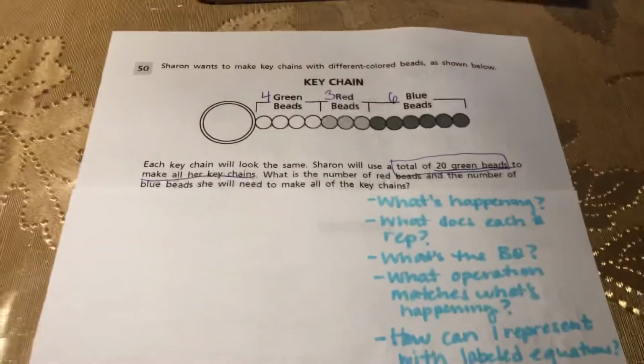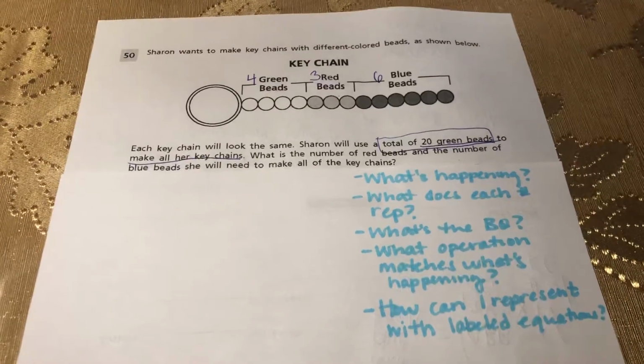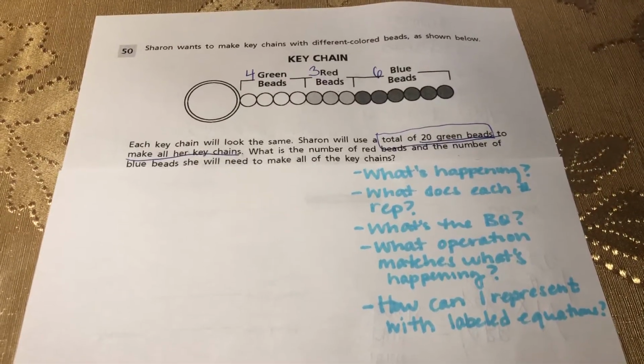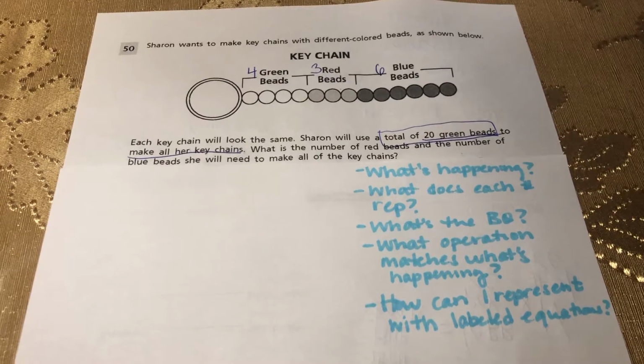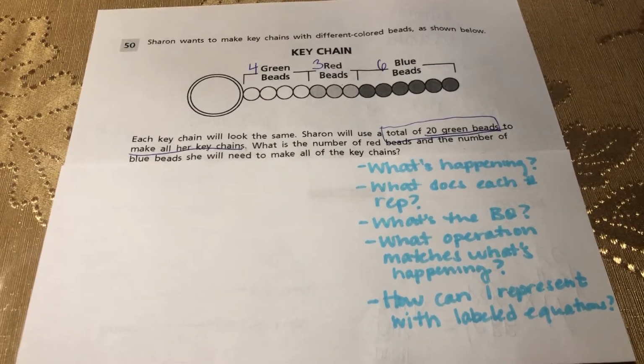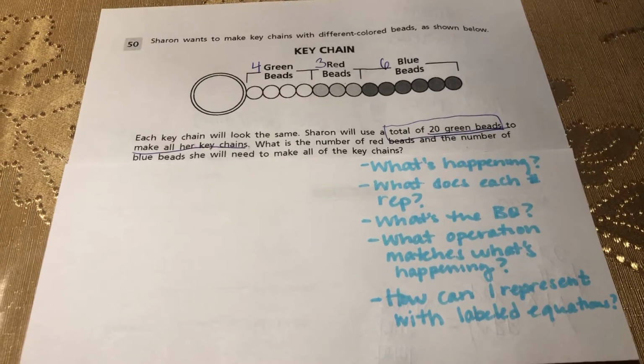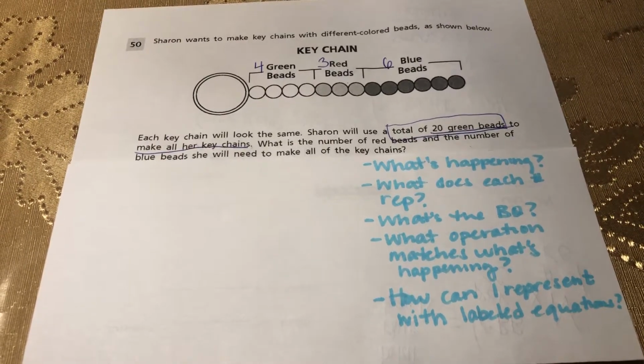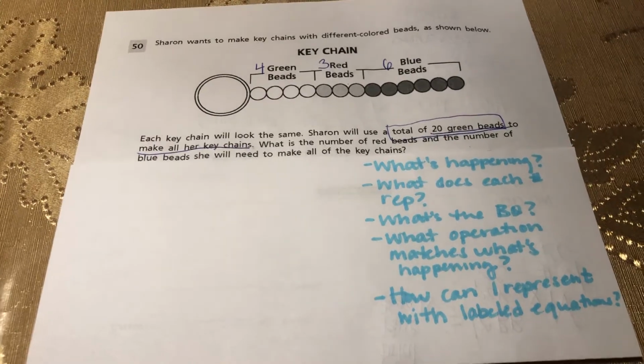Here's our problem for today. Sharon wants to make keychains with different colored beads as shown below. Each keychain will look the same. Sharon will use a total of 20 green beads to make all her keychains. What is the number of red beads and the number of blue beads she will need to make all of her keychains? First, let me think what's happening.